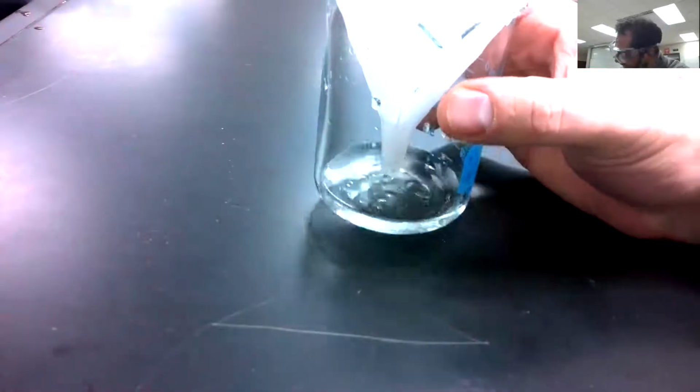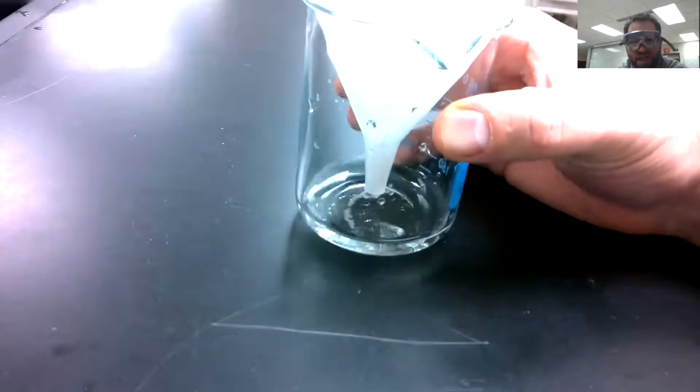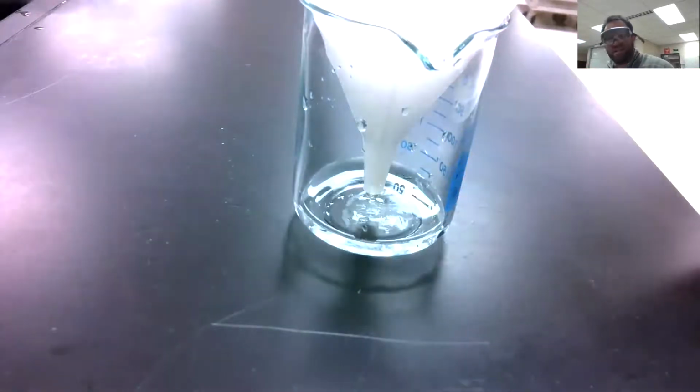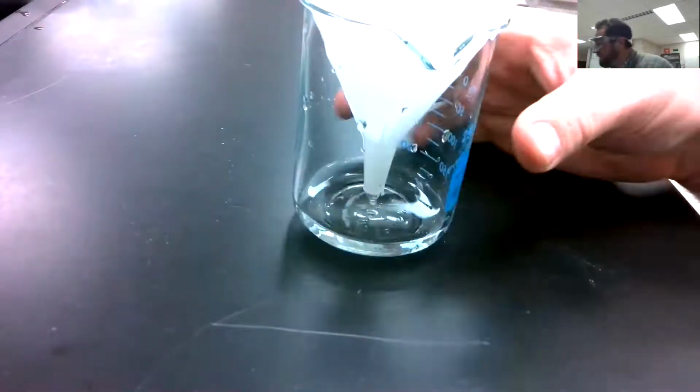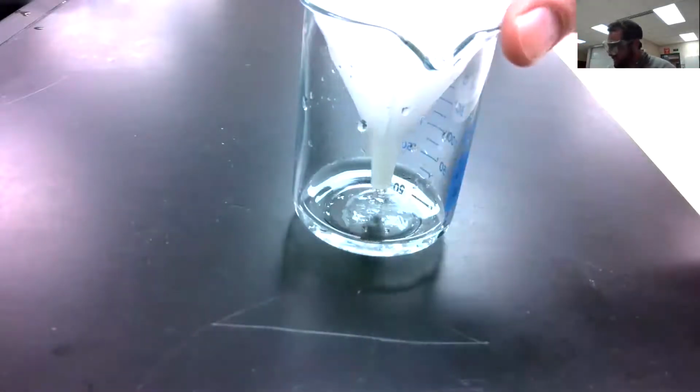And we still have a clear filtrate down at the bottom. That's excellent. That means we did a pretty good job of making sure that all of our solids stayed in the filter paper. And yeah, we are very close. Just a couple more drips here.